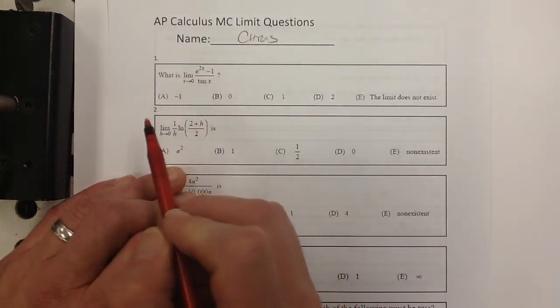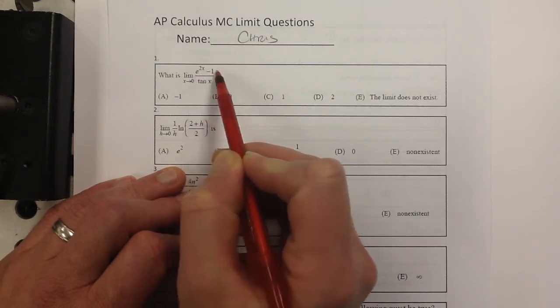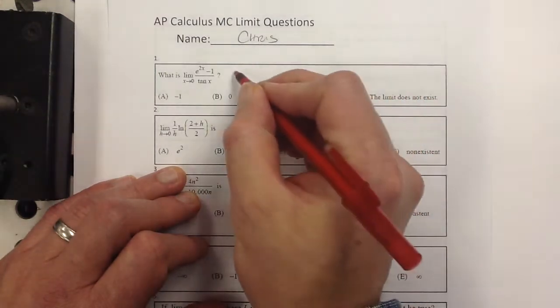Well, let's plug in 0 first and see what we get. So e to the 0, which is 1, minus 1, that's 0. Tangent of 0 is 0, so it is a 0 over 0, so I can use L'Hopital's rule.